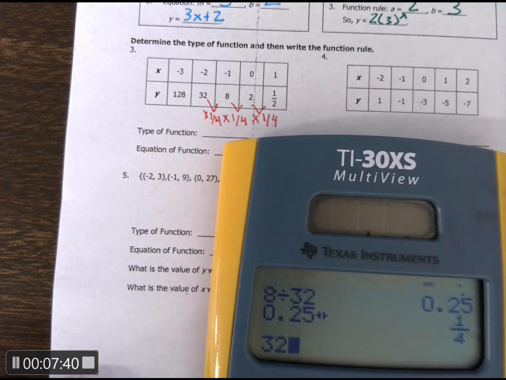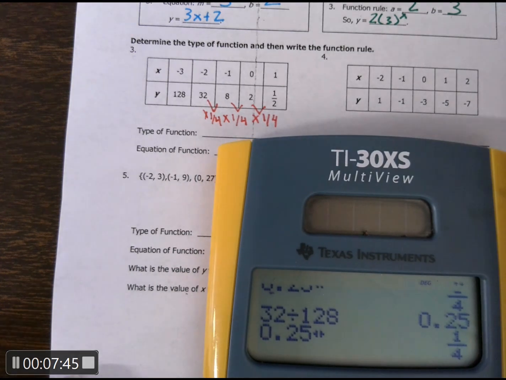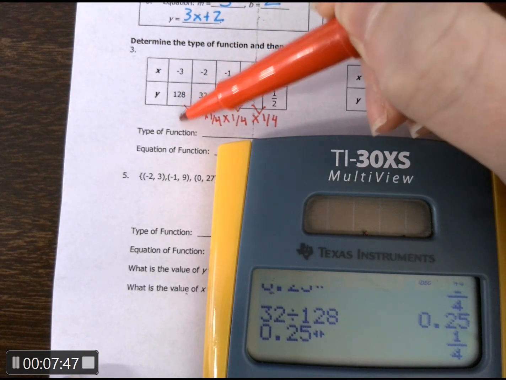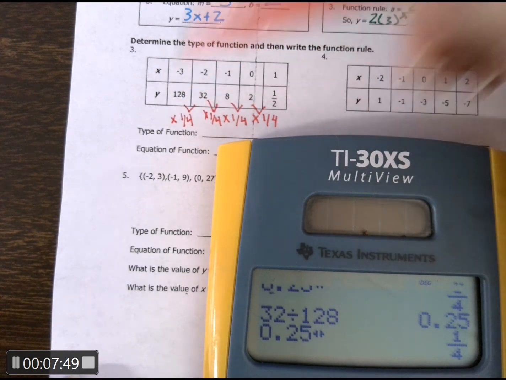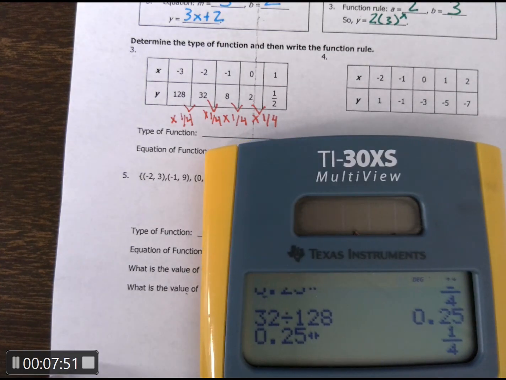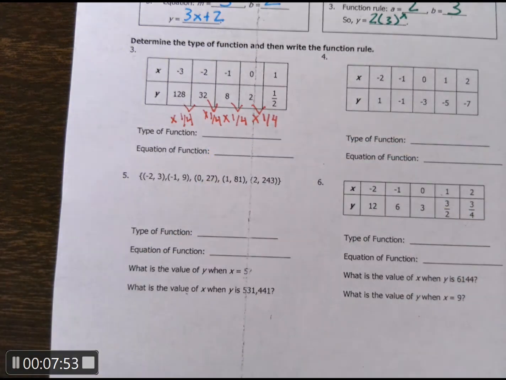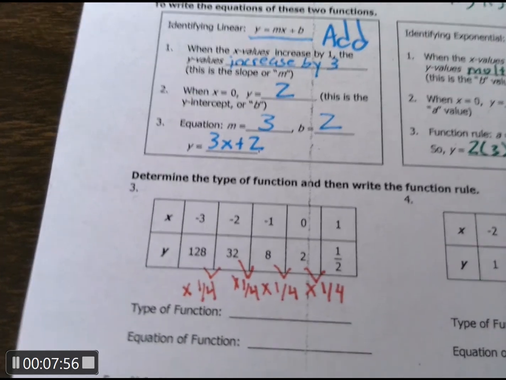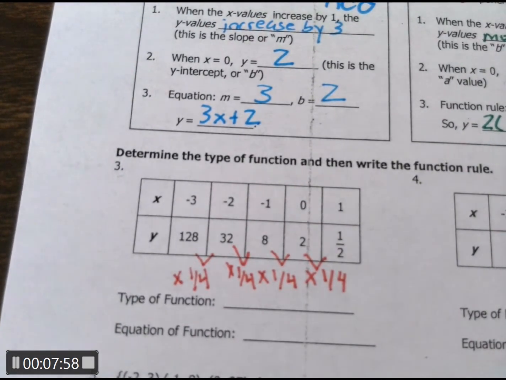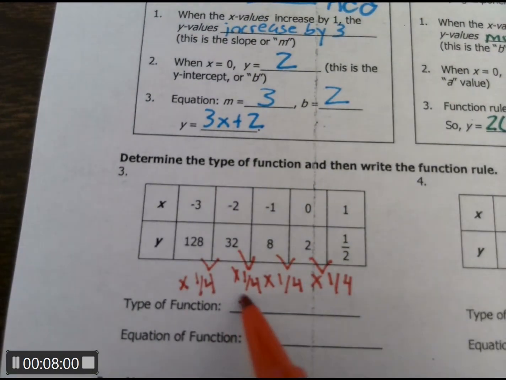And then 32 divided by 128 also gives us 1/4. You can give me the decimal or the fraction. It does not matter so long as you remember that we are multiplying, okay? So since we are multiplying, what type of function is this? This is exponential.